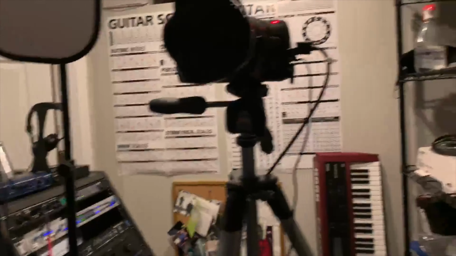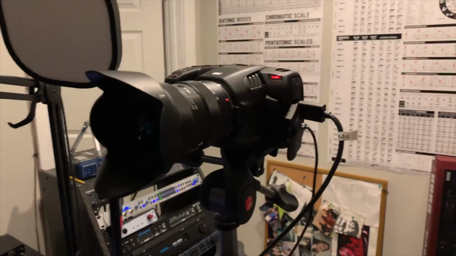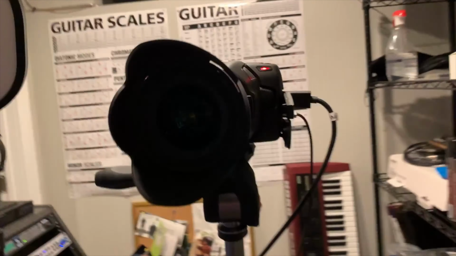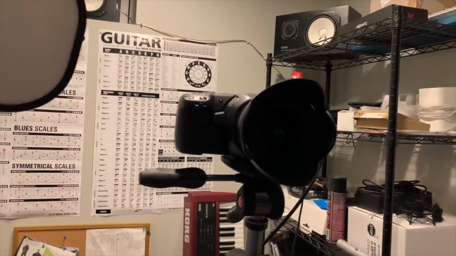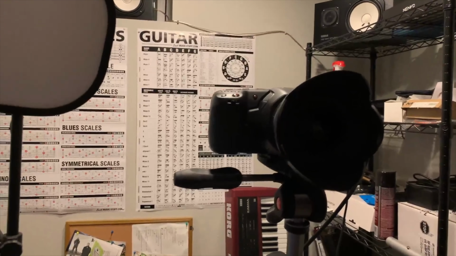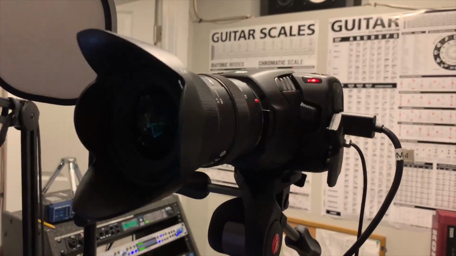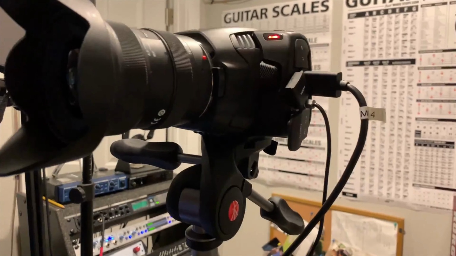My newest camera is a Blackmagic Pocket 6K cinema camera. And this is a very nice camera. It is a more high-end camera, but it's very high quality. I have only been an owner of this camera fairly recently, so I cannot claim that I'm an expert at it yet, but I'm using it more and more, and I really like the camera.